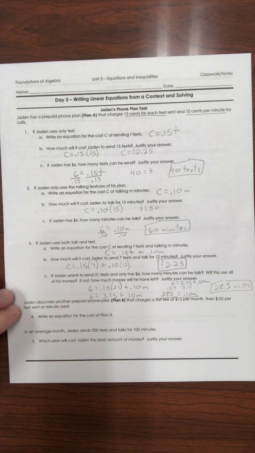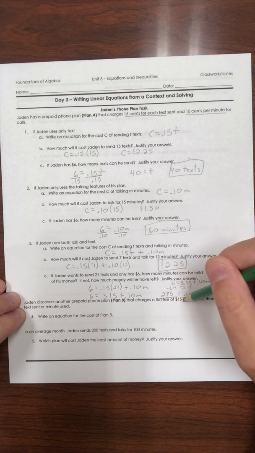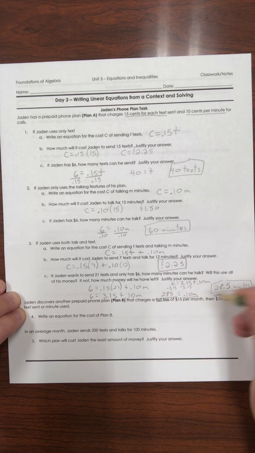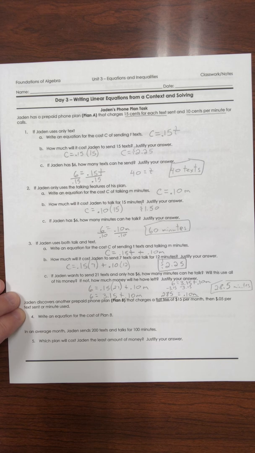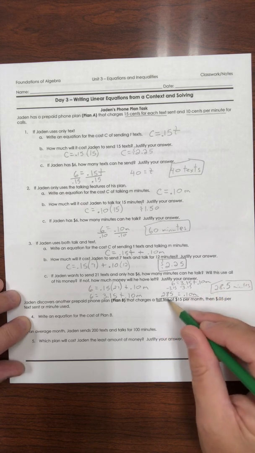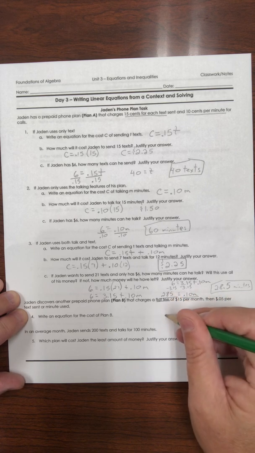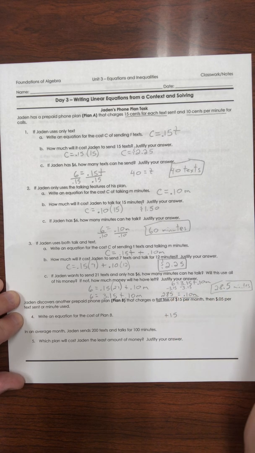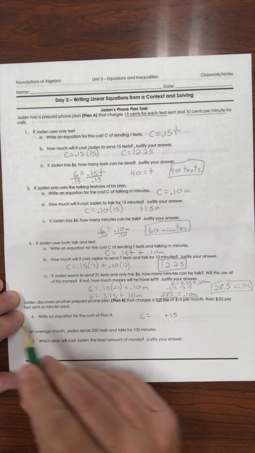Okay, so now Jaden discovers another prepaid phone plan. We're going to call it Plan B, that charges a flat fee of $15 per month and 0.05 per text sent or minute used. All right, we're going to write an equation for the cost of Plan B. So we've got this flat fee. Remember, we've talked about that as your base rate, so we know it's going to be plus 15. We're still going to call it C equals. We're going to do 5 cents per text or minute.